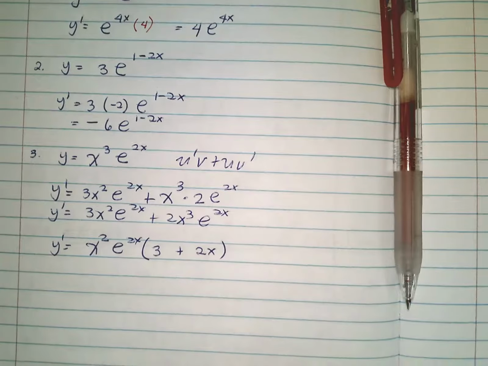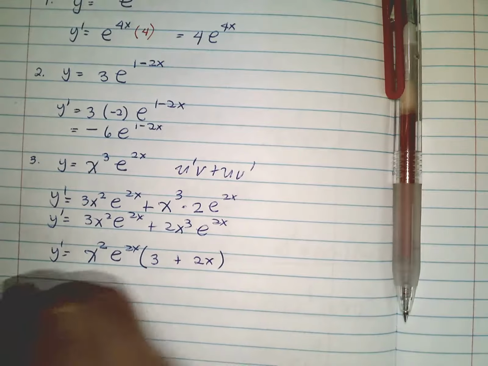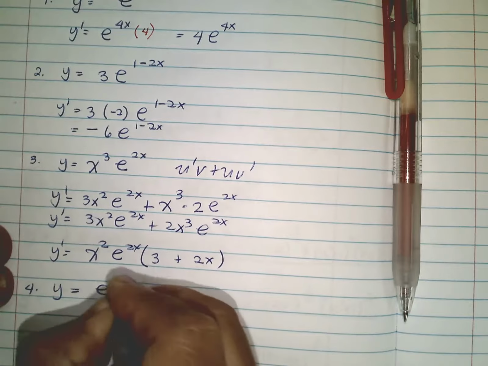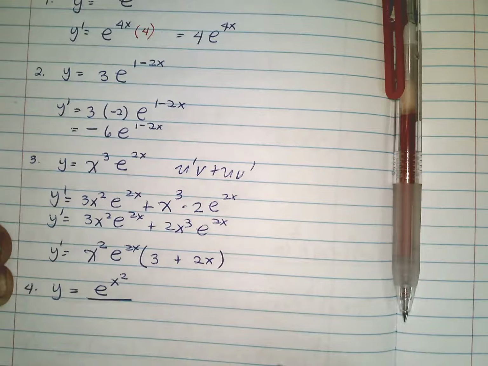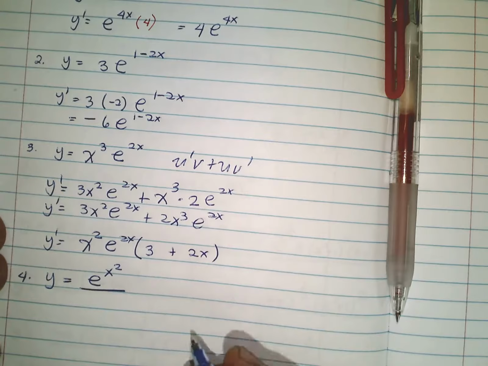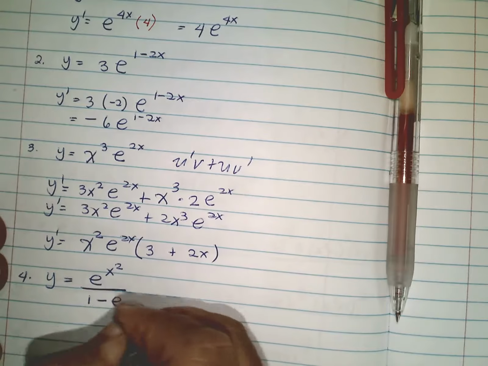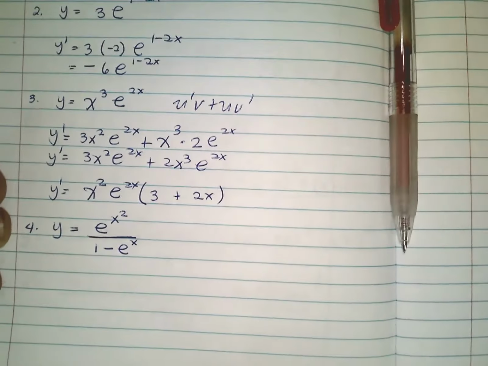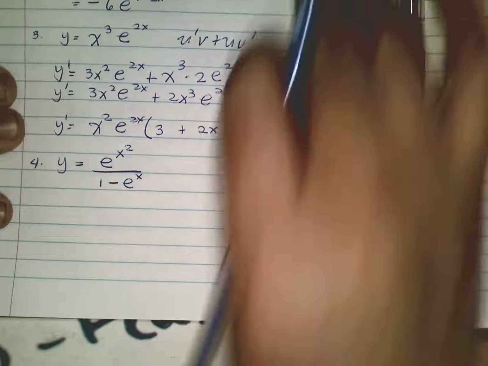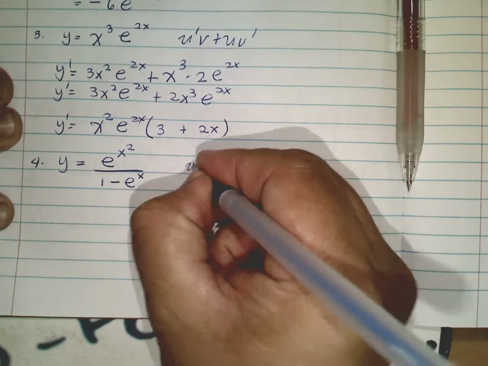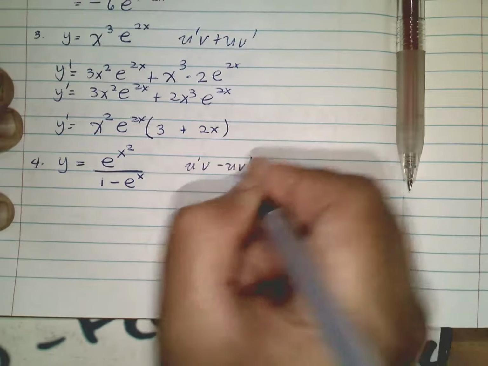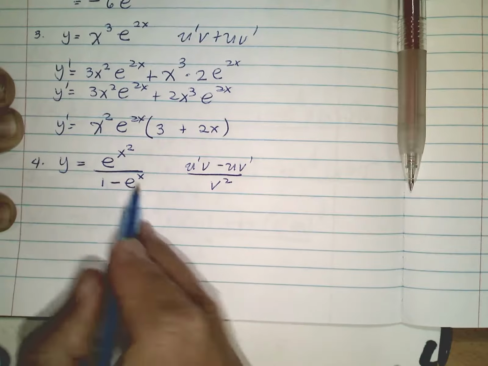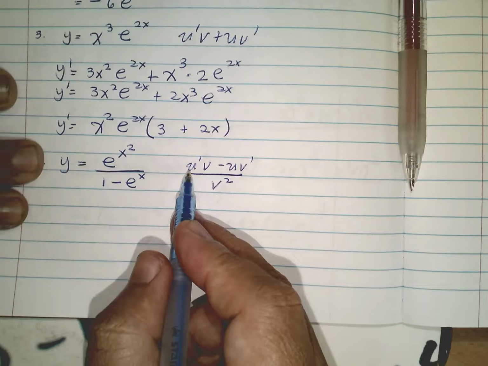Let's try example number 4. Let's say I have my y is equal to e to the x squared divided by 1 minus e to the x. Again, this one is a quotient problem, so you need to use the quotient formula u prime v minus uv prime all over v squared, wherein your u is this, and that is your v at the bottom. So let's do the u prime.